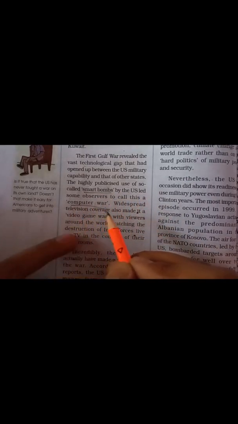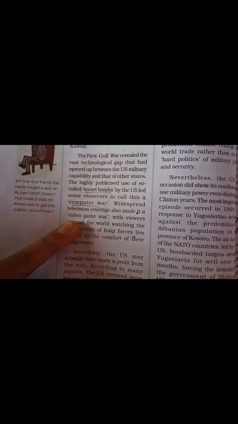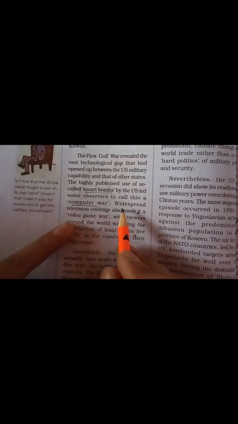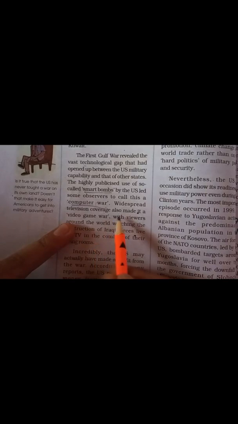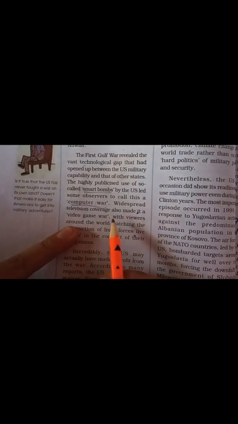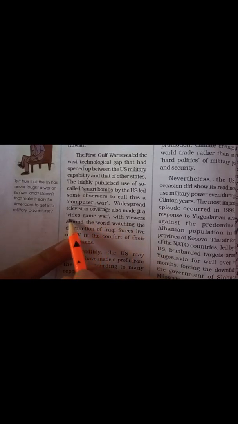Many of the people observing the first Gulf War, or Operation Desert Storm, called it the computer war, as at the click of a button there were smart bombs making a lot of destruction to the army of Iraq. Widespread television coverage also made it a video game. It was a live war where people were sitting comfortably in their drawing rooms and watching the destruction of the army from their drawing room. So it was like a video game war.